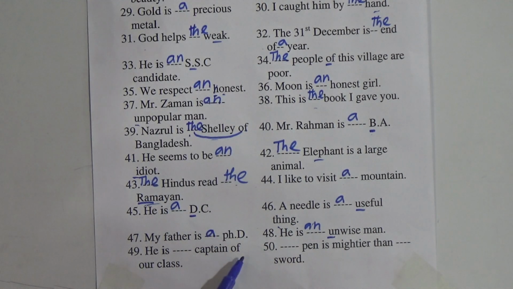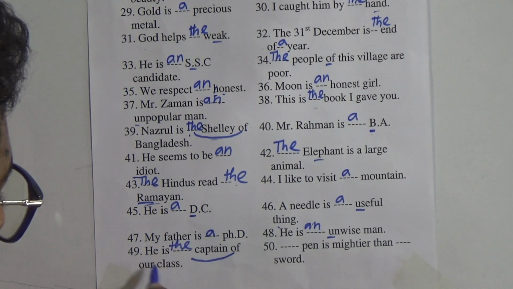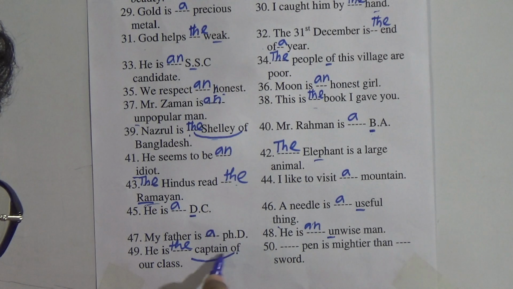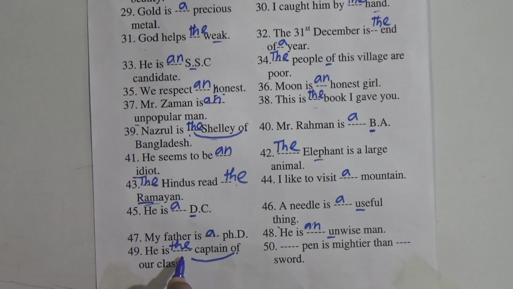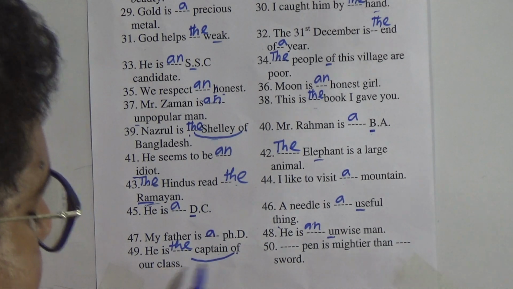49, he is dash captain of our class. He is specified here, and we find of here. We have to use the here. He is the captain of our class. When you find of, before of there is a word, and before that we have to use the always. The captain is specified, definite here.